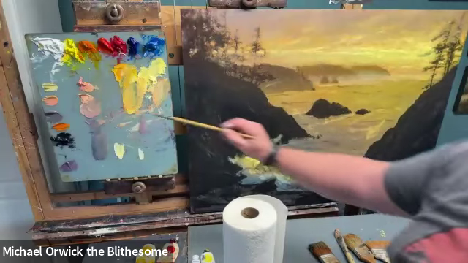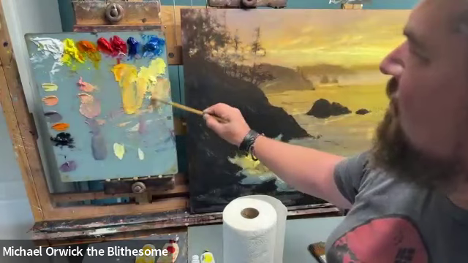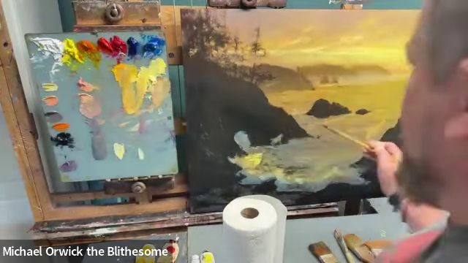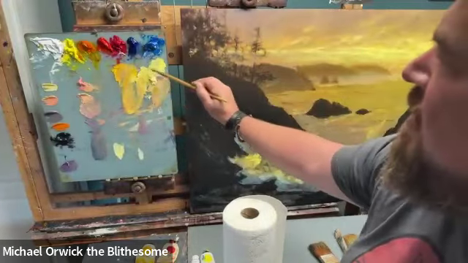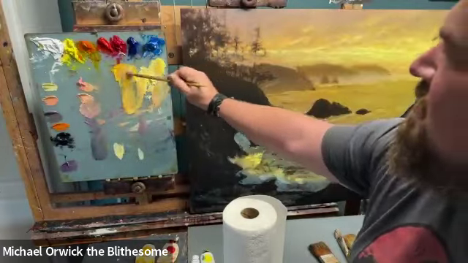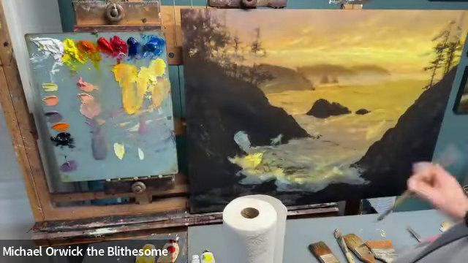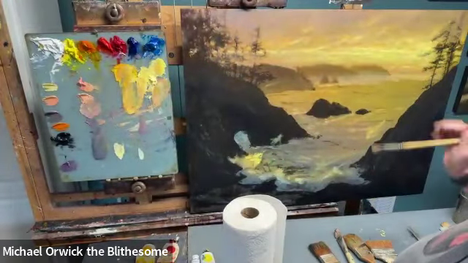Let's take some warm orangey light and bring that into those hills. Let's just see if I can make this hill really fall back.